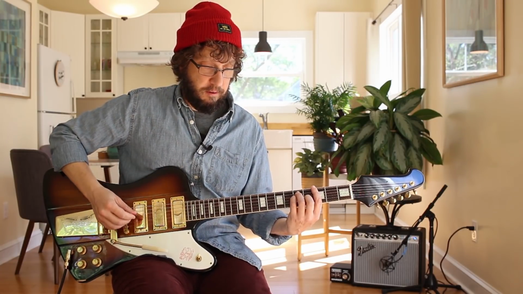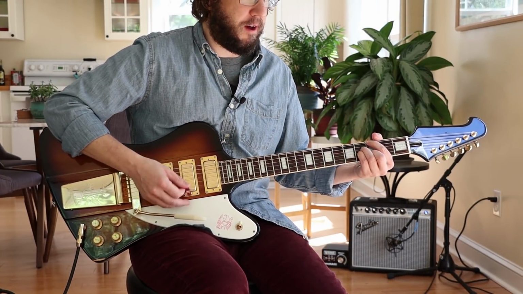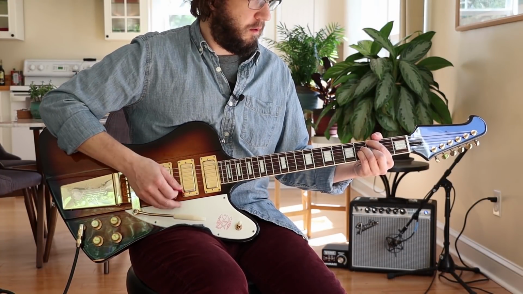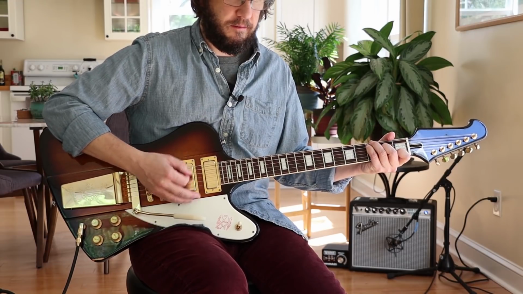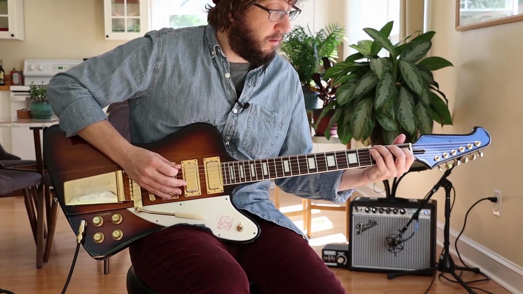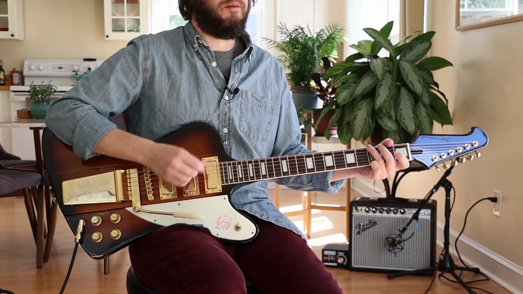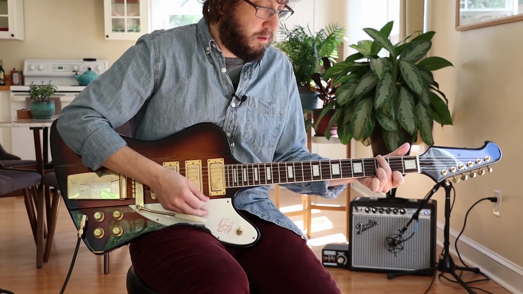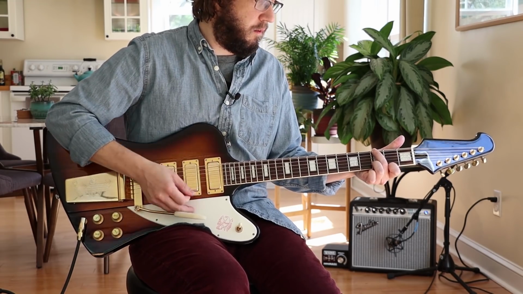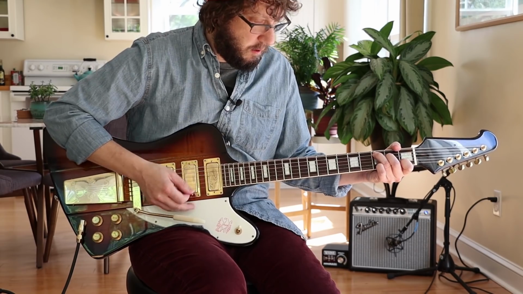So let's say we've got a chord progression that went G, G major 7, why not? G7, C over G. Here comes a C minor. Let me do higher voicings. C minor.